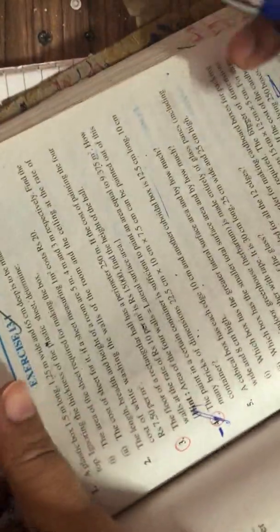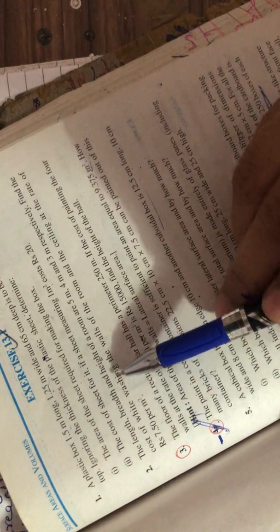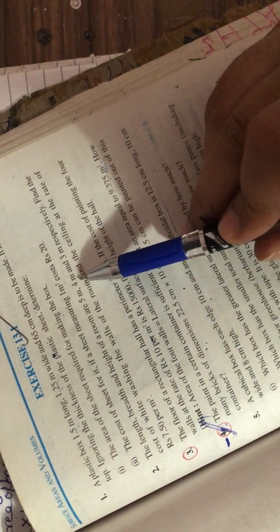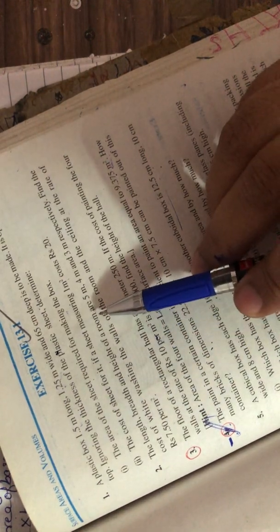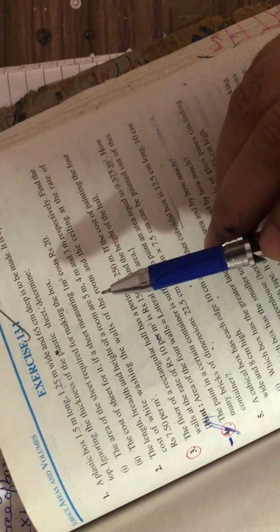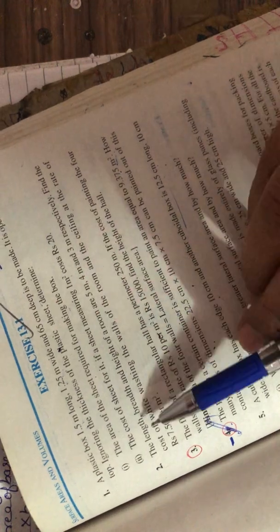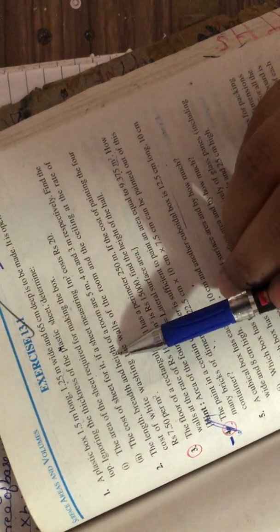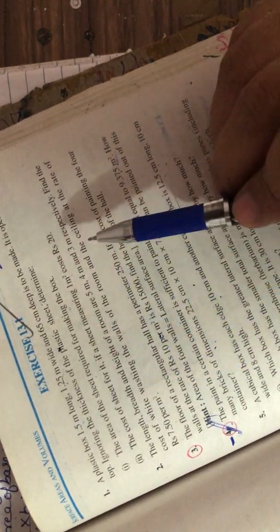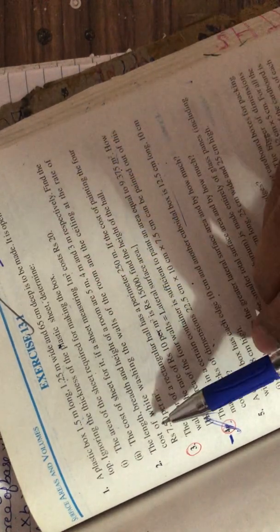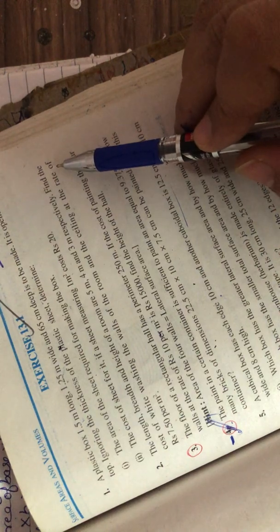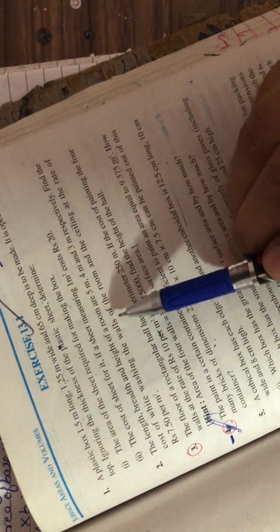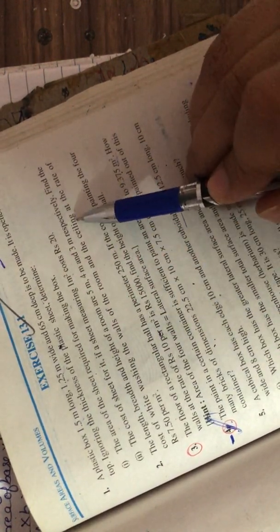Now coming to question number 2. The length, breadth and height of a room are 5 meter, 4 meter and 3 meter. It means the room is of cuboidal shape, as length is 5, breadth is 4 and height is 3. Find the cost of whitewashing the walls of the room and the ceiling.